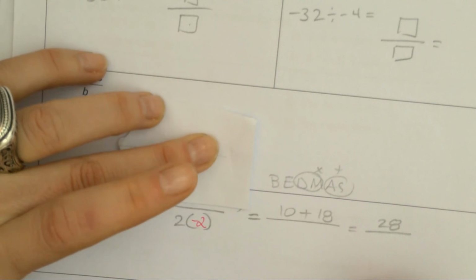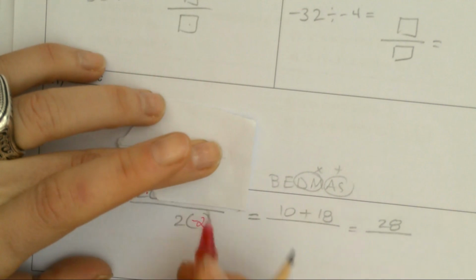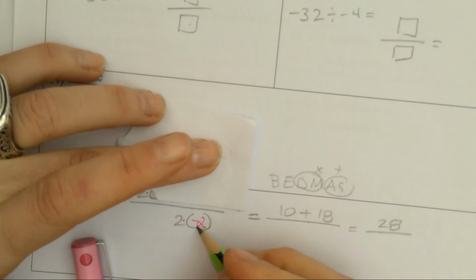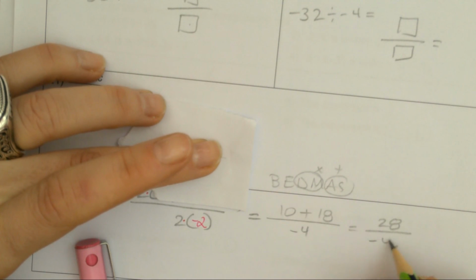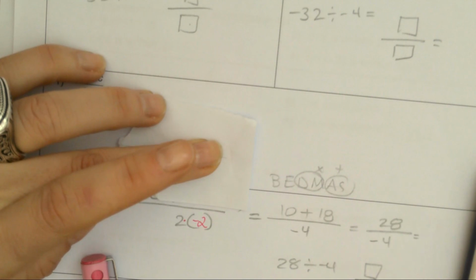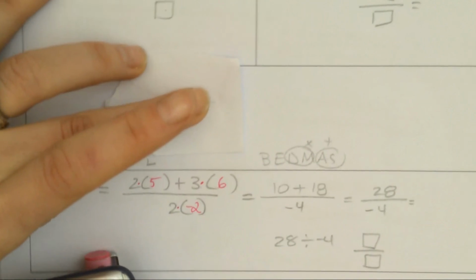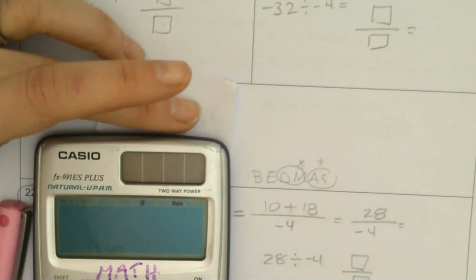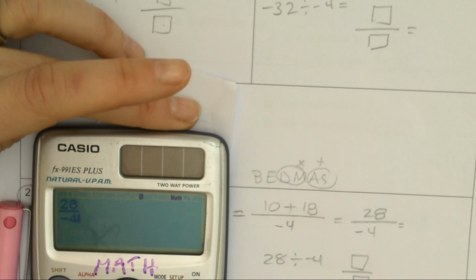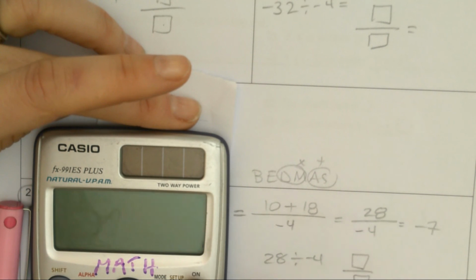Now we do the bottom. Oh, that's a multiply. 2 times negative 2 is negative 4. And then I can go 28 divided by negative 4, or I can use the fraction button. So let's use the fraction button first. 28 over negative 4, negative 7. And if I just use divide, 28 divided by negative 4, same, negative 7.